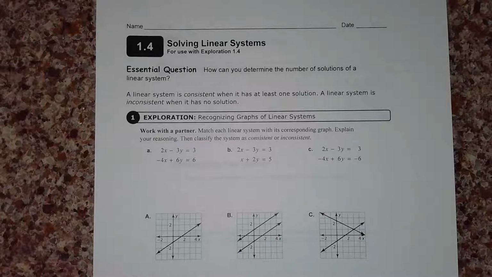Hey everyone, we are going ahead and going through section 1.4, solving linear systems, honors algebra 2. We are on page 18 in your math journal. I'm just going to walk you through a couple things here. The review: this is solving systems using two variables. So this should all be review from algebra 1.